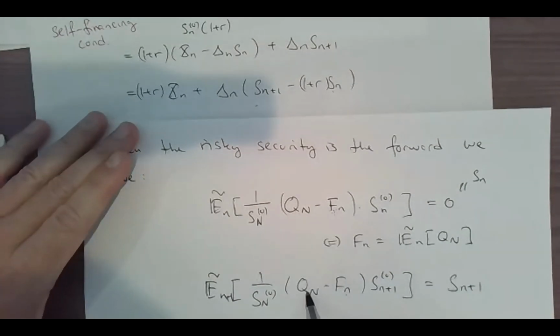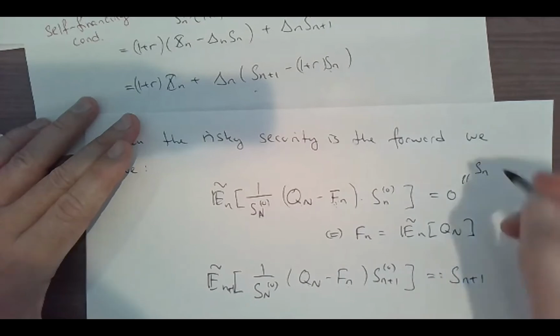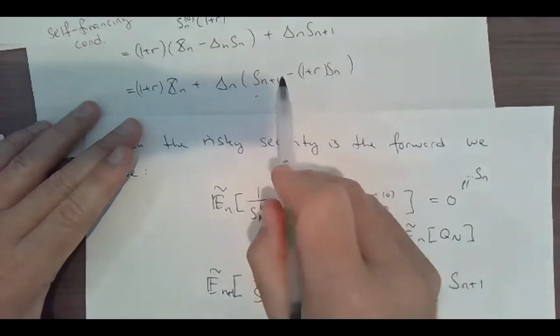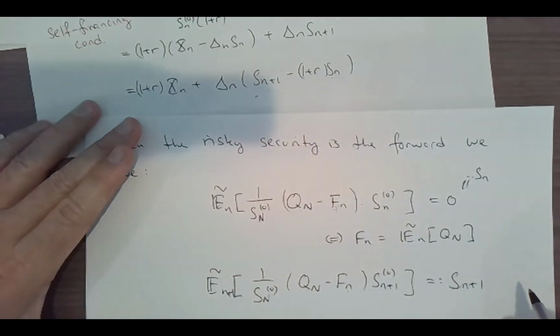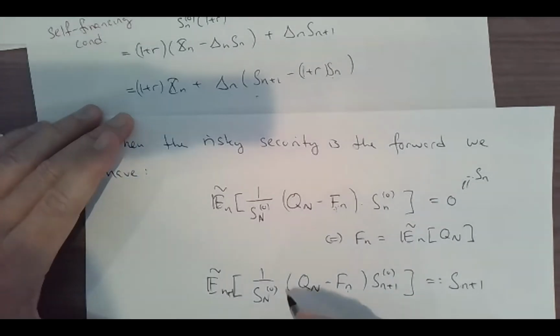The contract pays out this quantity here at time capital N. I'm sitting at time n plus 1. What's the value? This here is going to be my Sn plus 1 in the formula up here. And we can work out what it is.